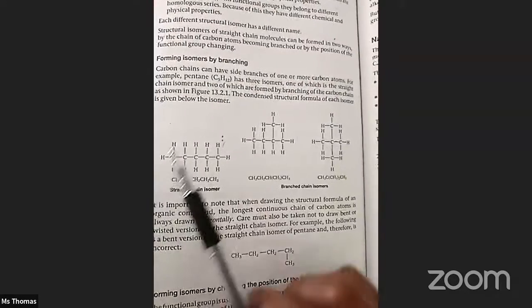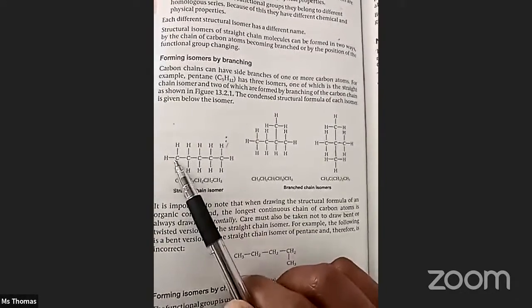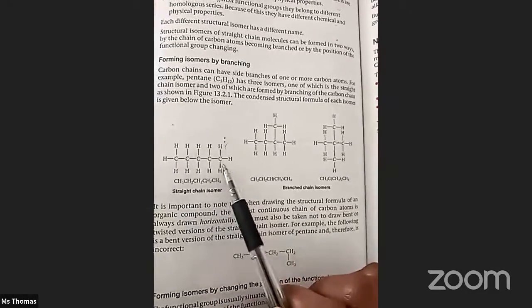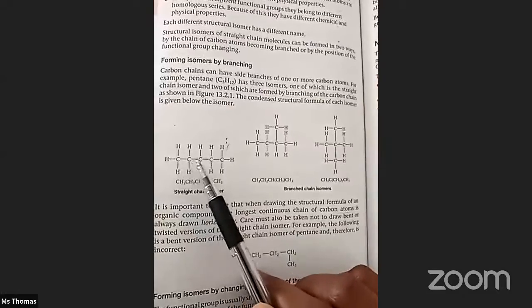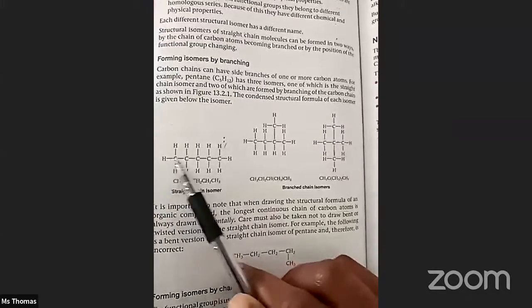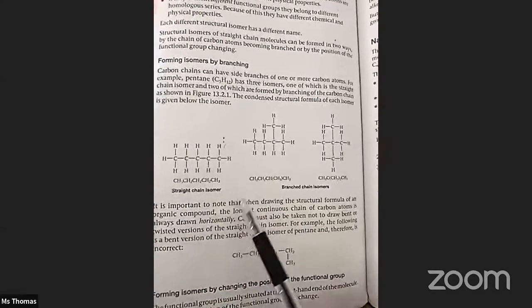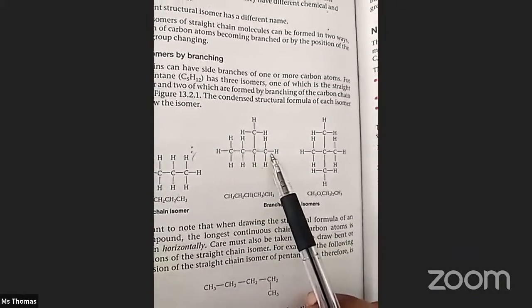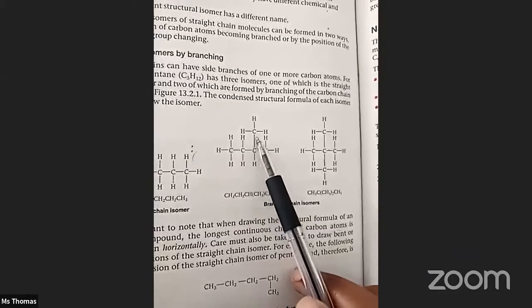Now, as you can see, for this isomer, it's a straight chain. All 5 carbons line up in a straight line and they are bonded like that. For this isomer, you have 4 of the carbons in a straight chain and 1 is branched off.